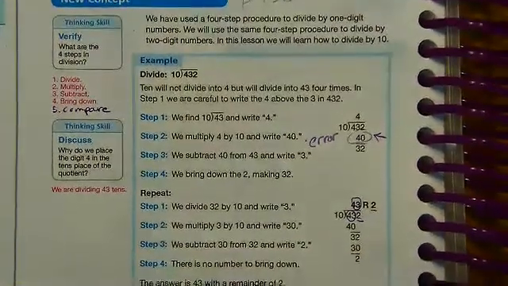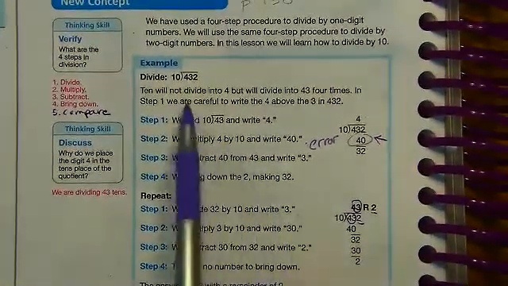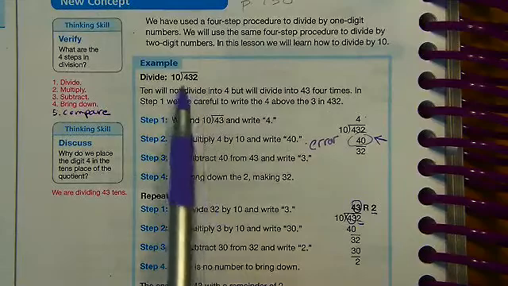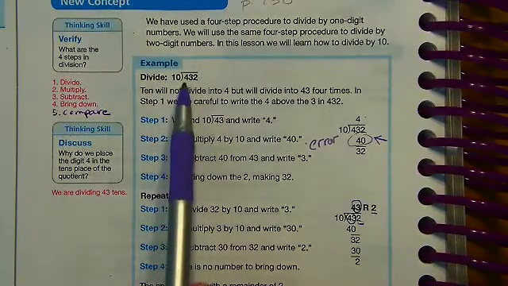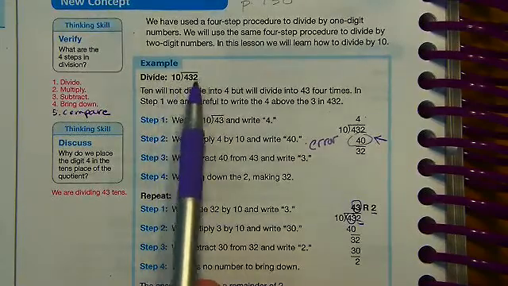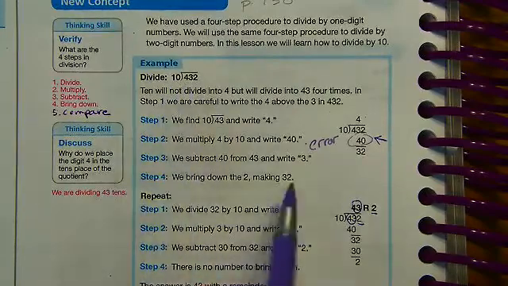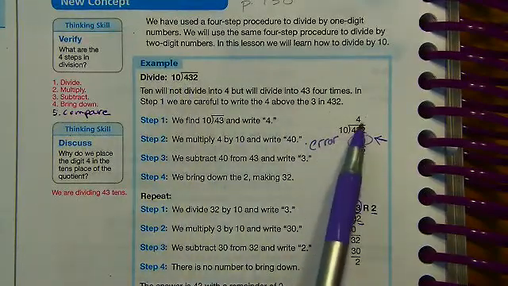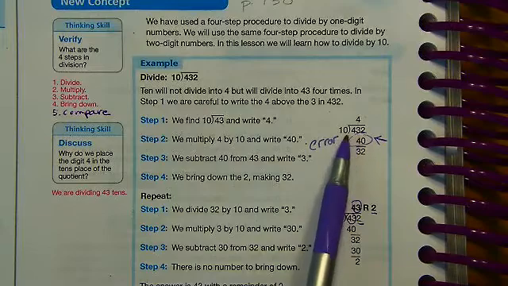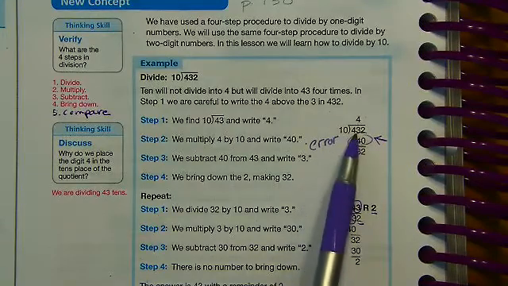So the problem they're doing first is 432 divided by 10. So we know that 10 can't get into 4. So we take 10 into 43. Well, if we know our math facts, we know that 10 times 4 is 40. And that's going to get us really close. So we put our 4 on top of the 3 because we're using the whole 43. We're not going 10 into 4.